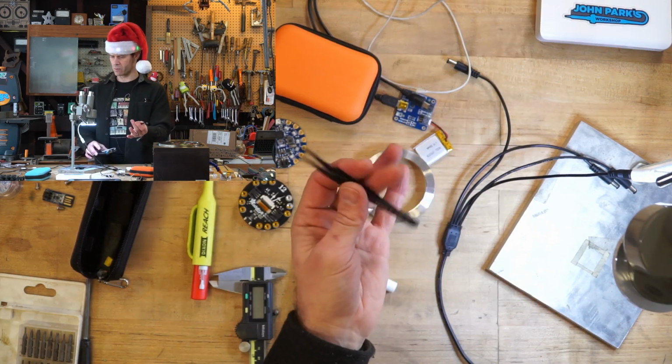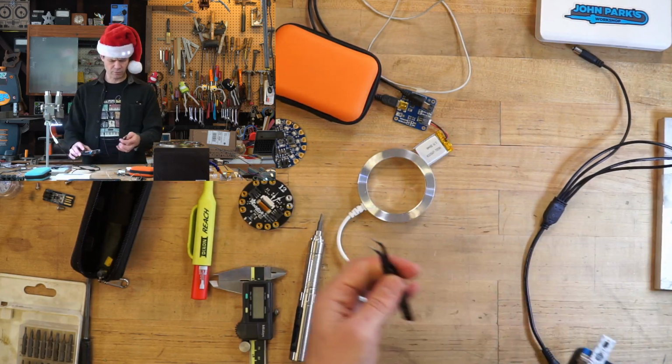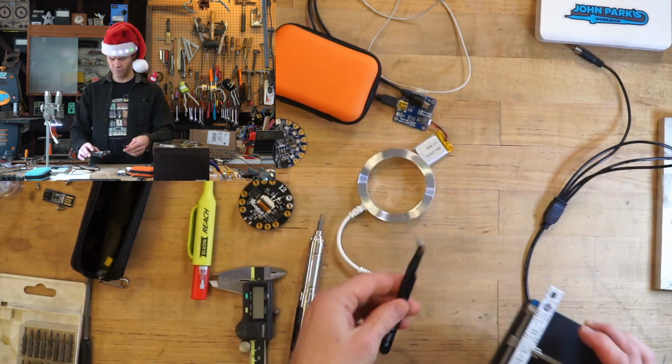Using these tweezers, these are also some Adafruit tweezers that I like a lot. We have a couple different ones in the store. These are good for SMD stuff.